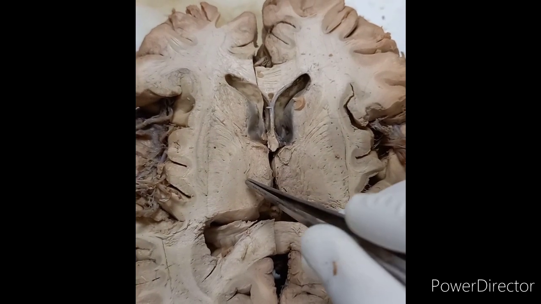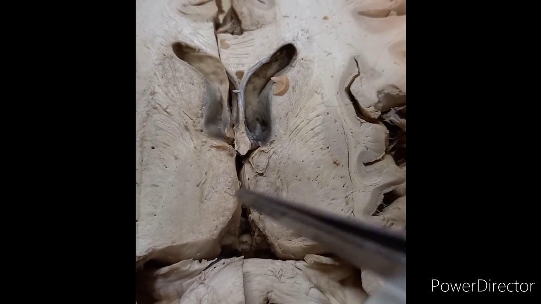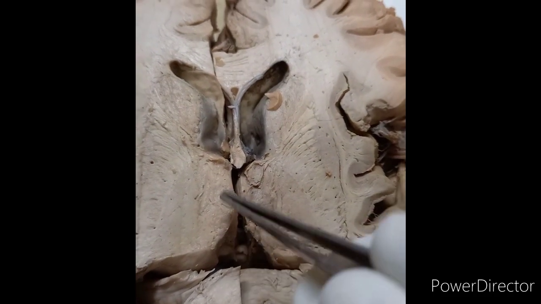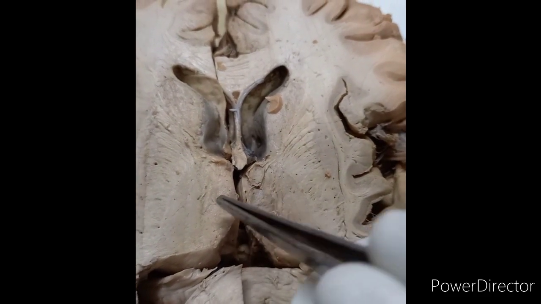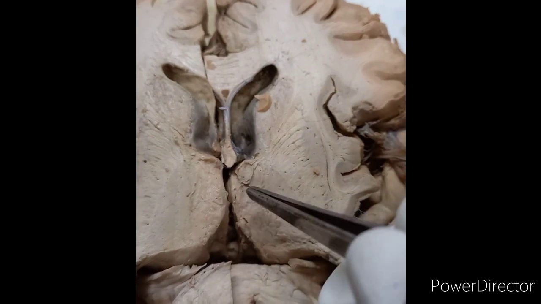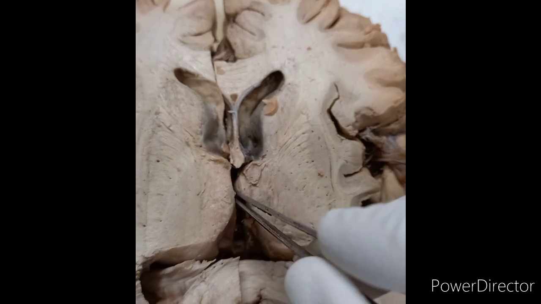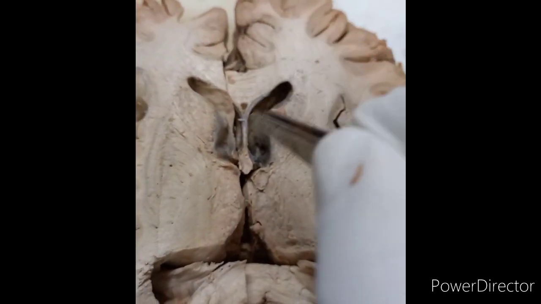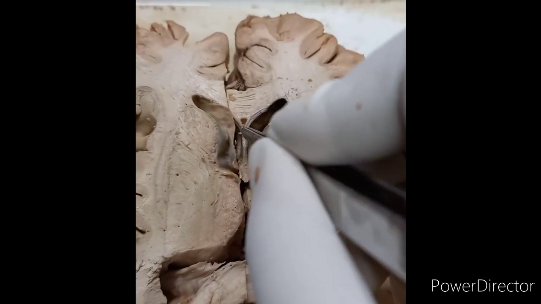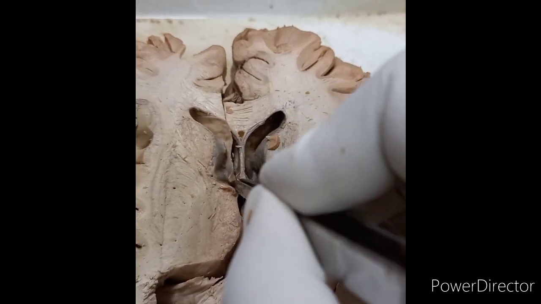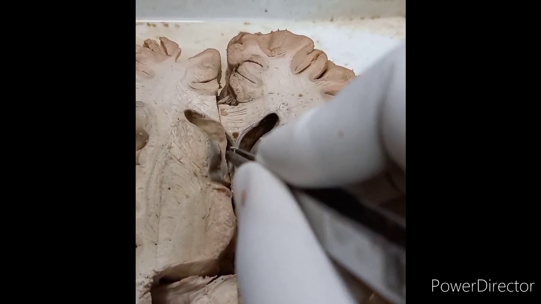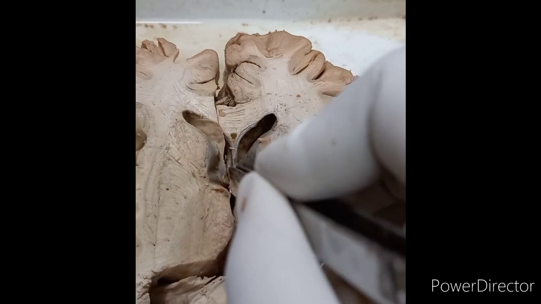Okay. And these two, see minutely, these two greyish, rather pinkish structures here are the two thalami. This is the right, this is the left thalamus, and this space is for the third ventricle. And this is the partition between the two lateral ventricles, that is the septum pellucidum.